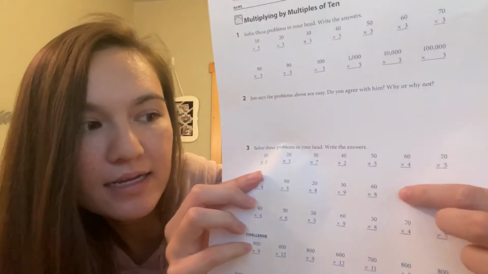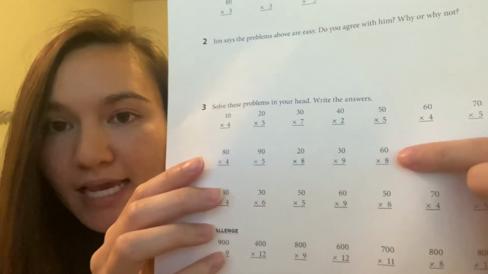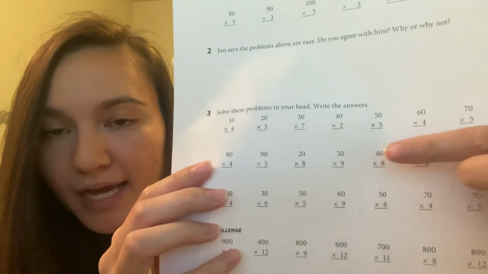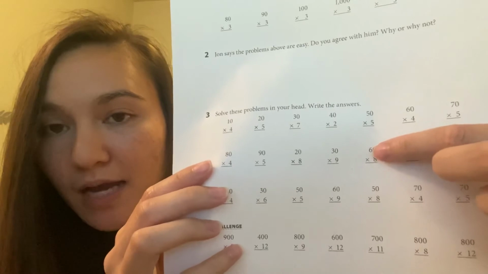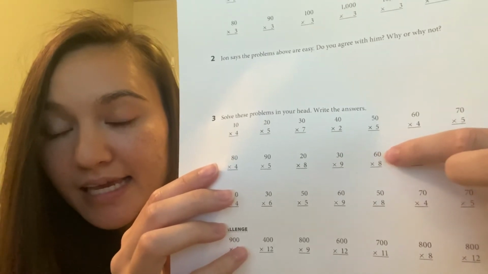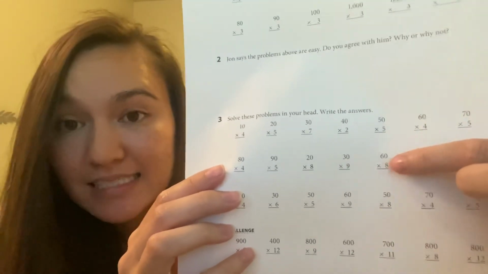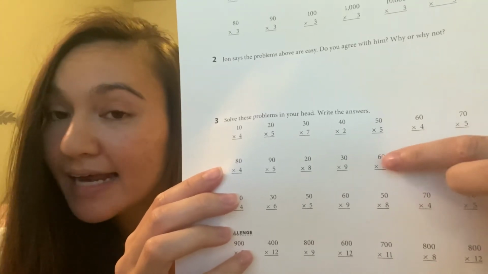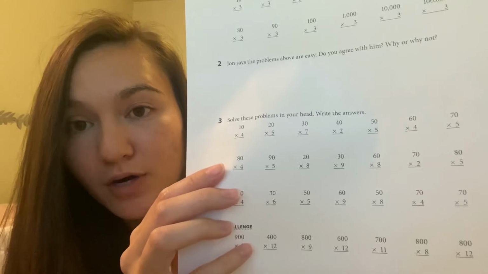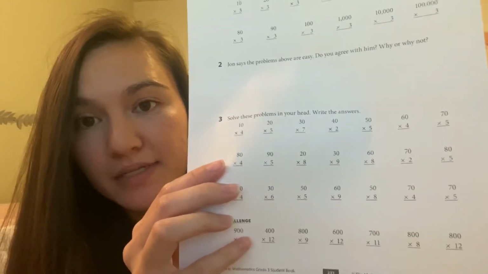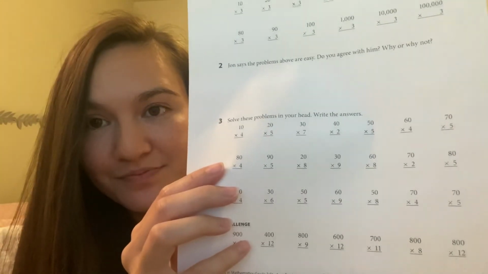And then the other one that I did was this one, 60 times 8. So again, multiply diagonally. 6 times 8, which got me 48. And then again, it's asking what 60 times 8 is. So I need to multiply by 10. And then 48 times 10 got me 480, because you put that 0 on the end for a placeholder. Okay?